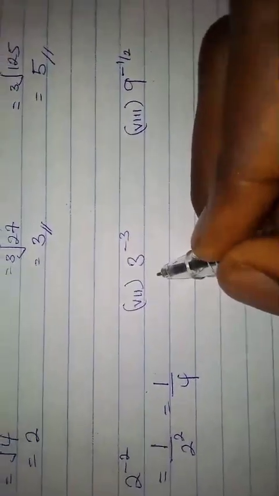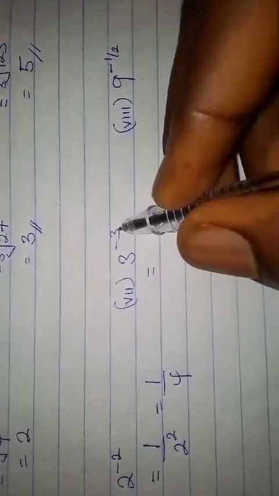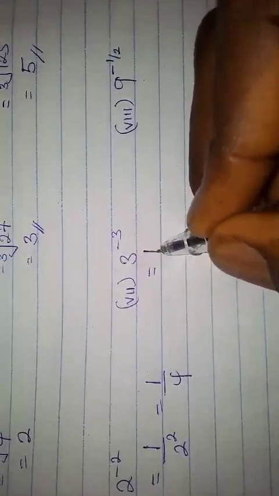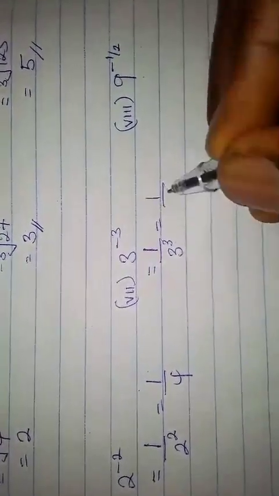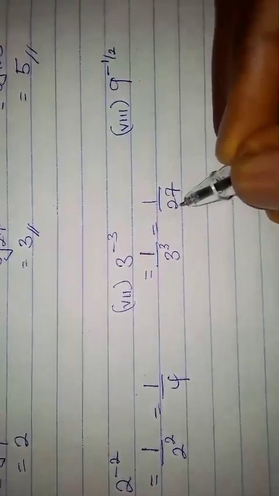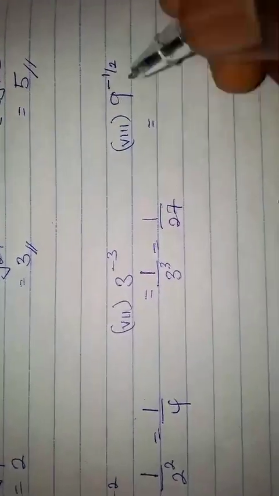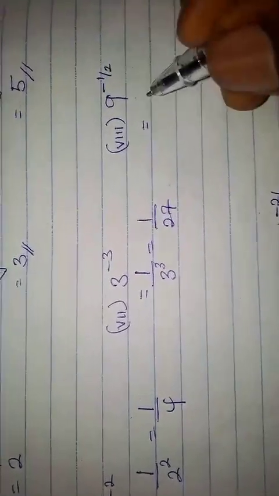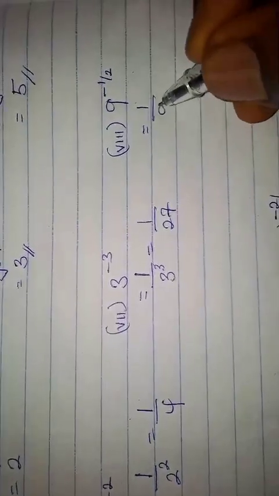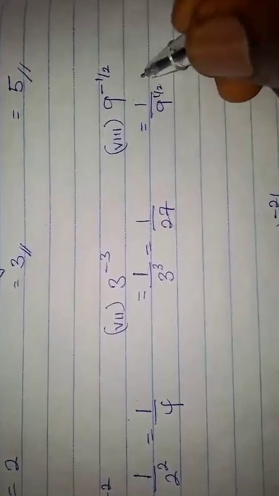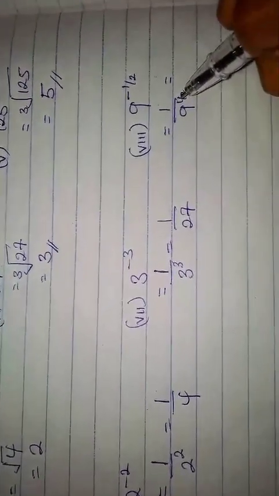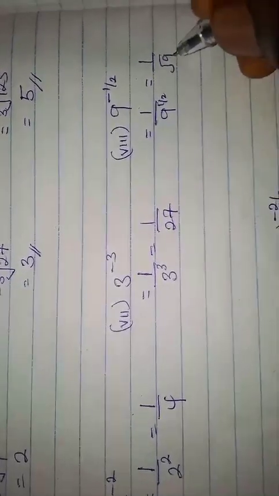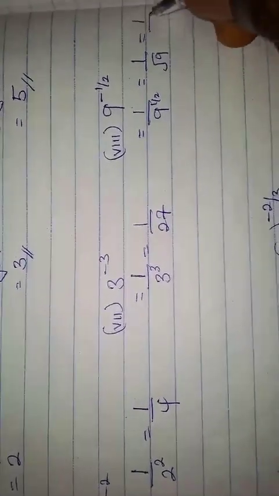For the next one, we apply the same thing. We have a negative index, so we take the inverse, which is 1 over 3 cubed, and that is 1 over 27. The same thing applies here, a negative index, so we take 1 over 9 to the power of 1 over 2. Just like we said before, that index 1 over 2 signifies square root, so I'll take the square root of 9, and the square root of 9 is what? 3.